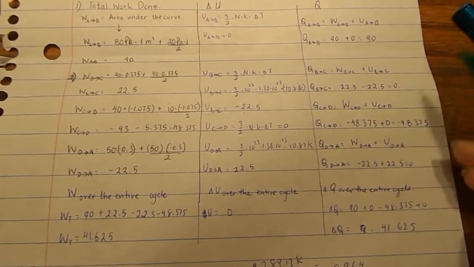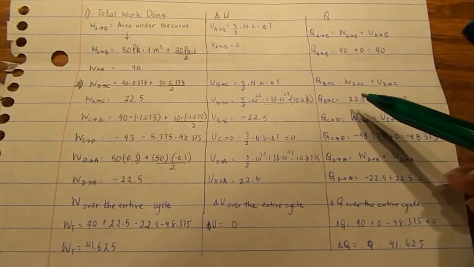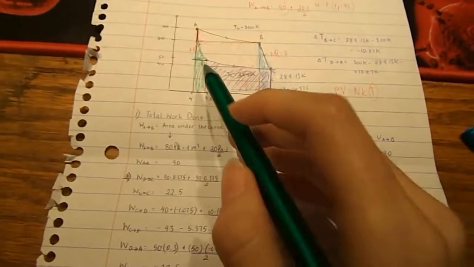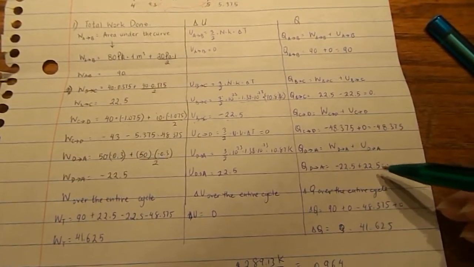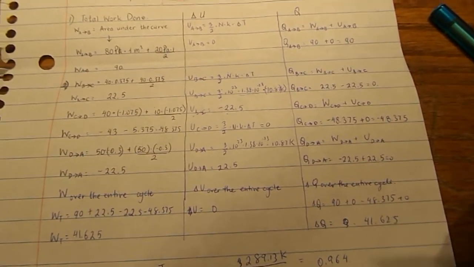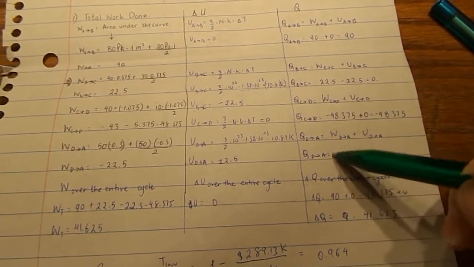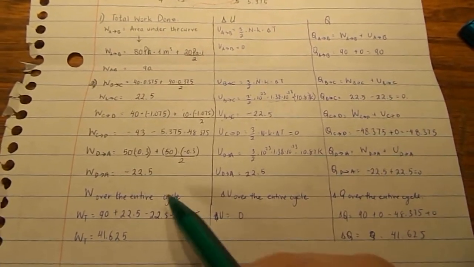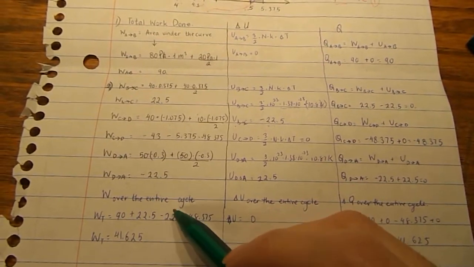So you find the energy added in each step, and from D to A, again, we get 0, but we're asked to find the energy added for the entire cycle. To do that, we just find the work for the entire cycle.